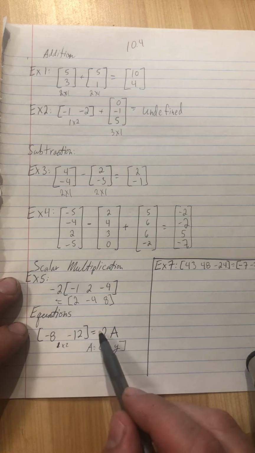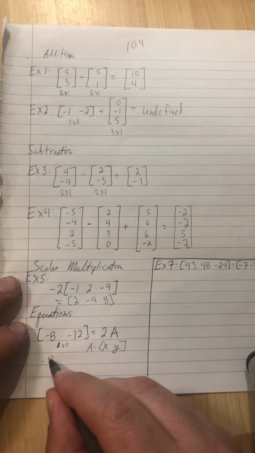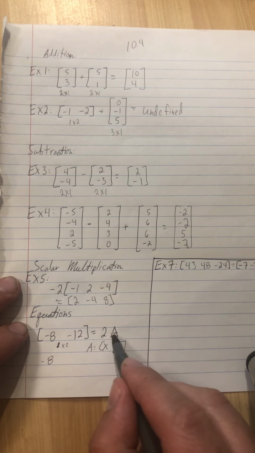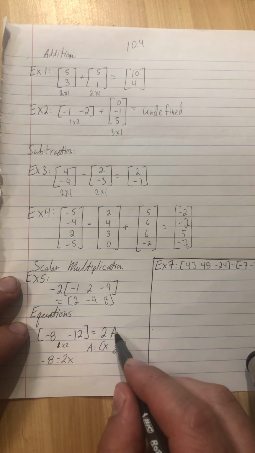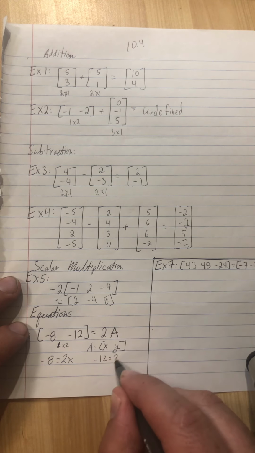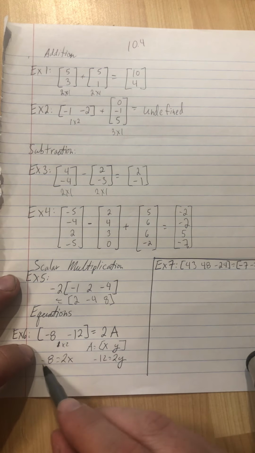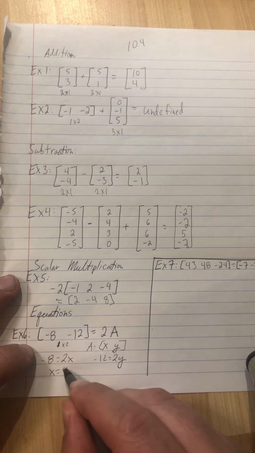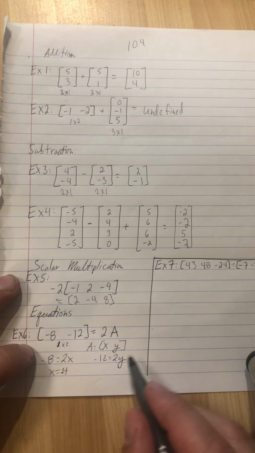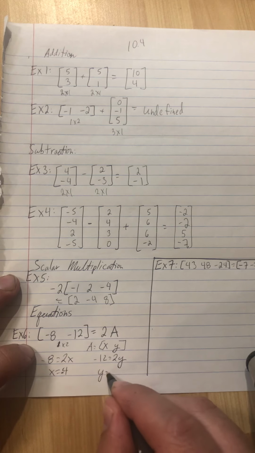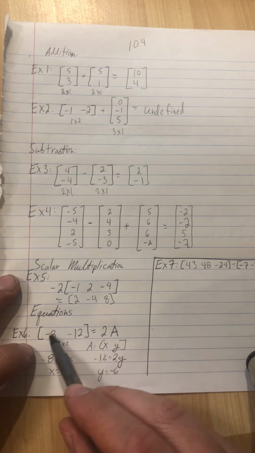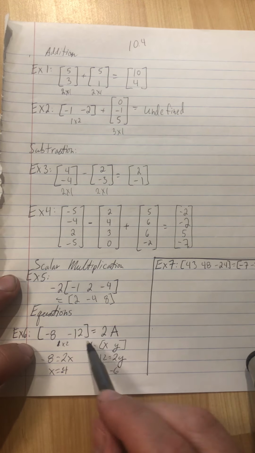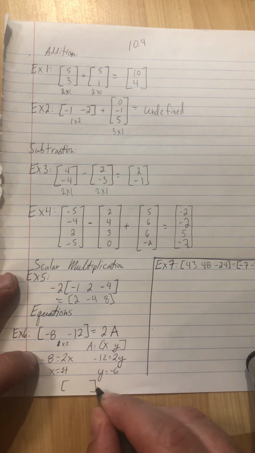Negative 8 is equal to 2 times x. Look again at positions. Negative 12 is equal to 2 times y. Then we solve. Divide both sides by 2. x is equal to negative 4. Divide both sides by 2. y is equal to negative 6. If we check, 2 times negative 4 is negative 8. That's right. 2 times negative 6 is negative 12. So my final answer is negative 4, negative 6.